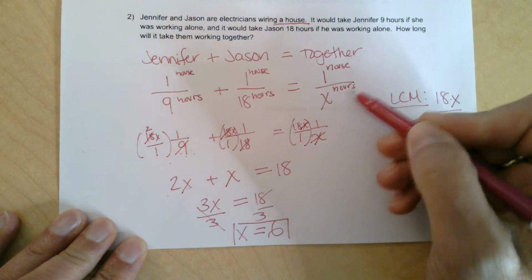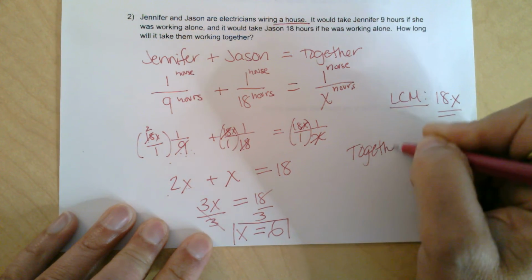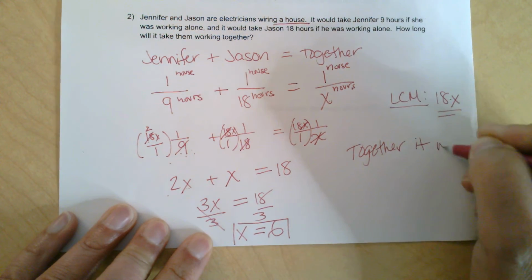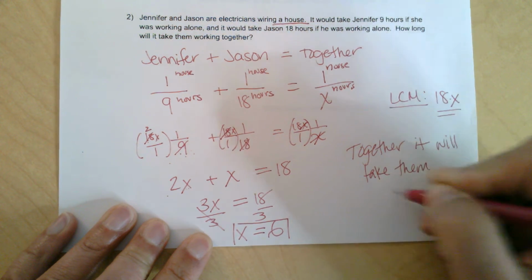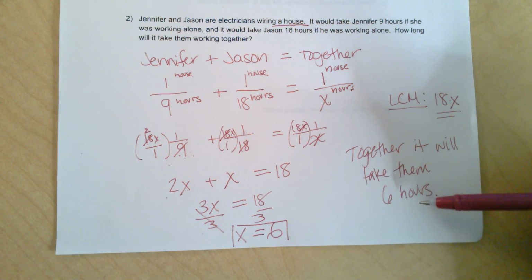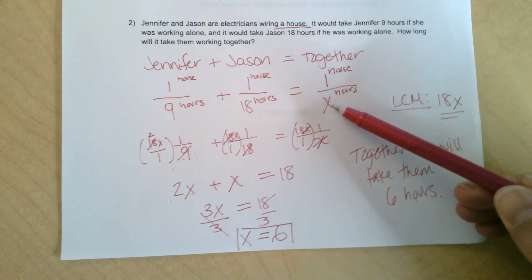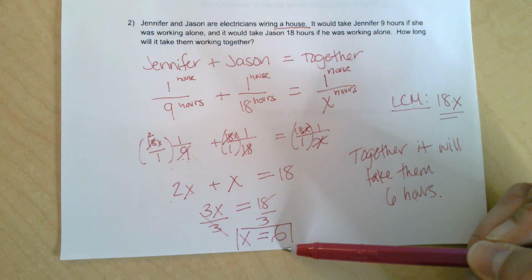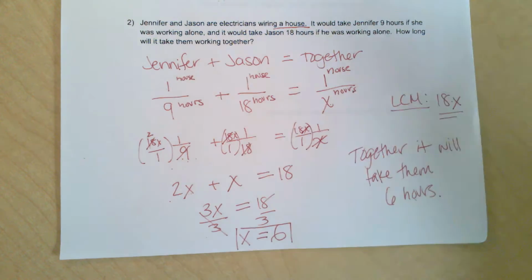Okay, so x is hours. So how long would it take them together? Together, it will take them 6 hours. And putting it in a complete sentence guarantees that you're going to write down the units here. I do have labels. I set it up. There is no trial and error here. And I did identify all my variables. Okay, let's see what's next.